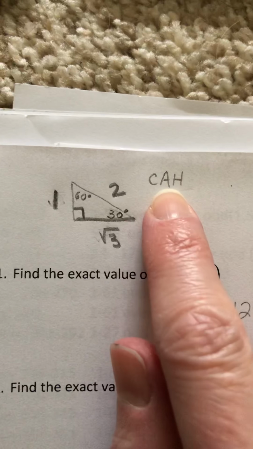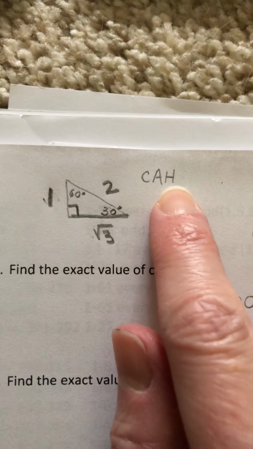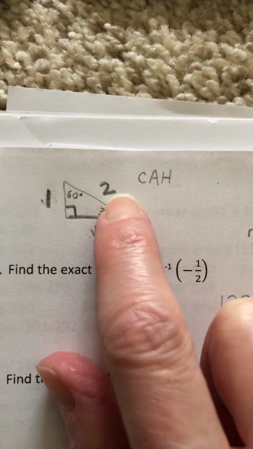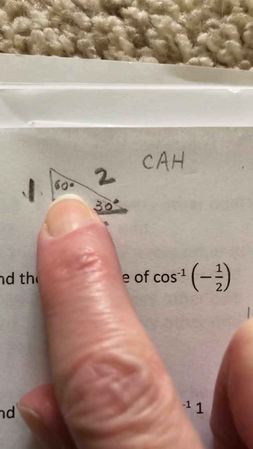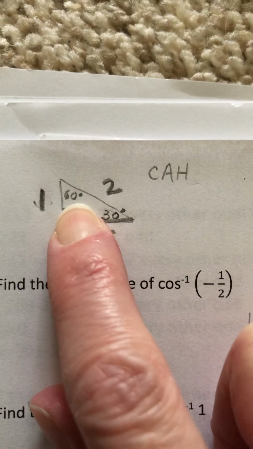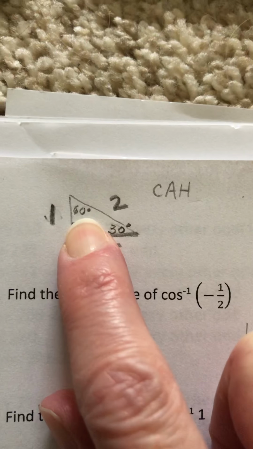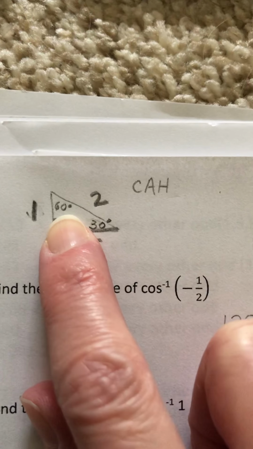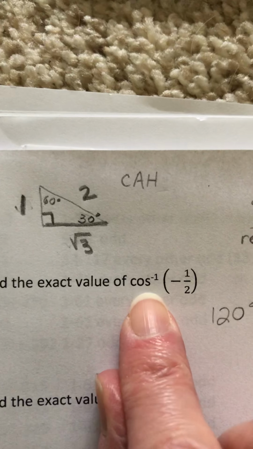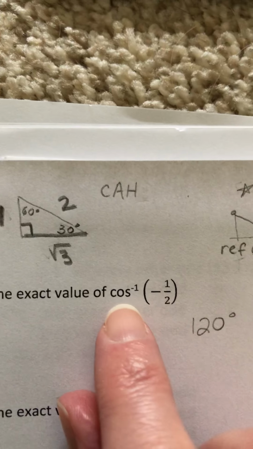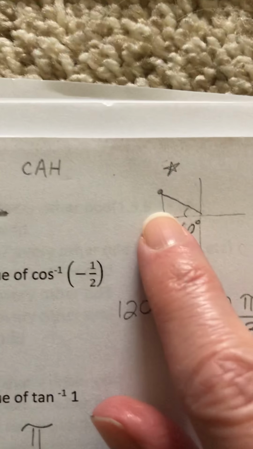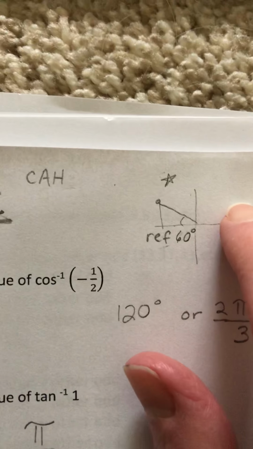The cosine is always the adjacent over the hypotenuse. So the adjacent over the hypotenuse would refer to a 60-degree angle. So that is my reference angle. Then I have to figure out whether I am in quadrant 1 or 2. The inverse cosine, I'm restricted to those two quadrants. Since this is negative, I must be in quadrant 2 because everything is positive in quadrant 1.